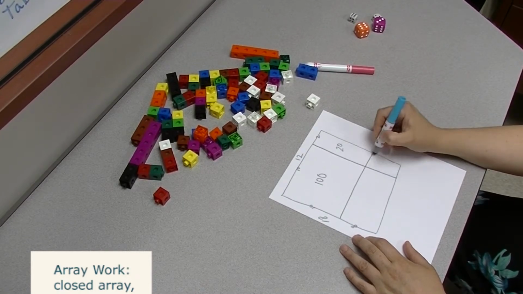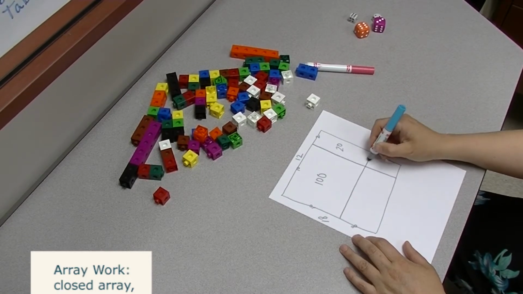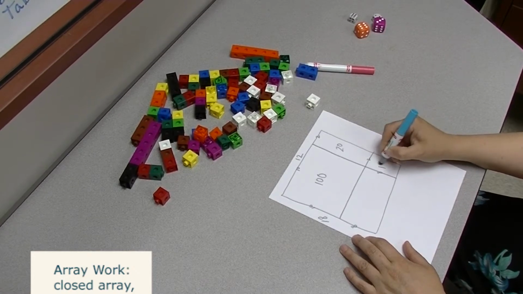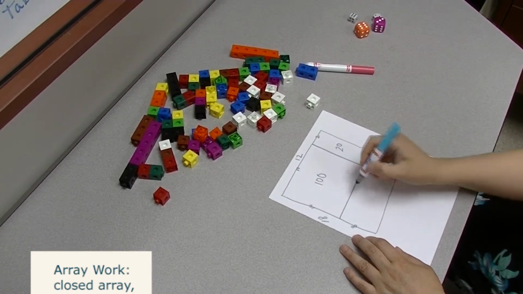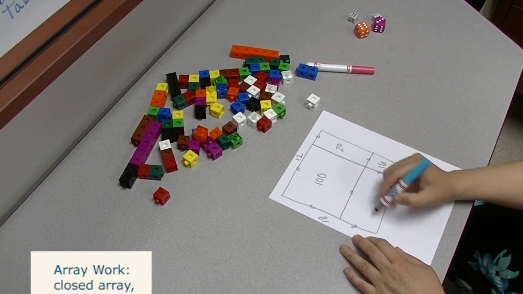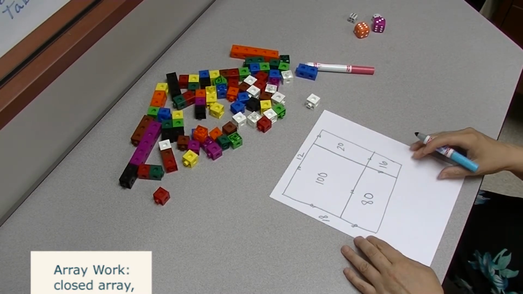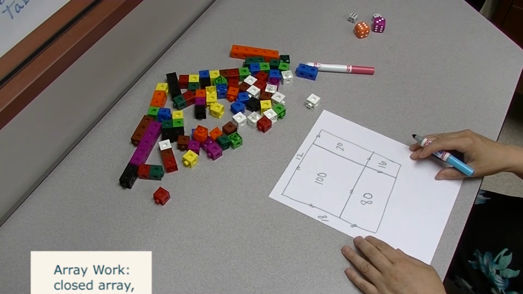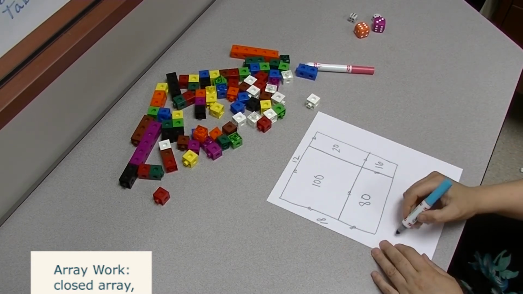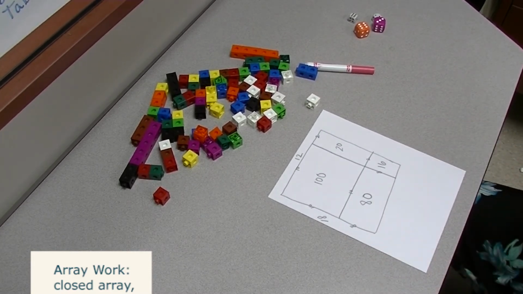In this box, which is 2 by 8, there would be 16. And in this box, which is 10 by 8, there would be 80. You can see how much more efficient that is. And then they would add up as they did before.